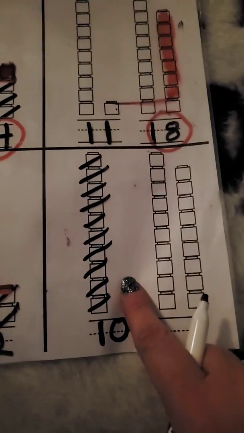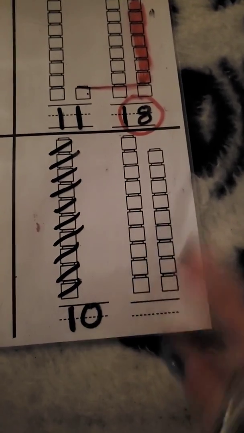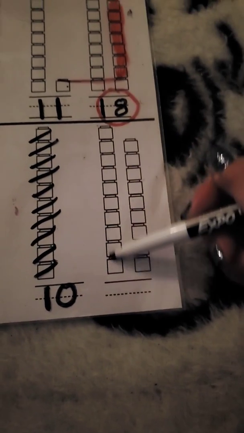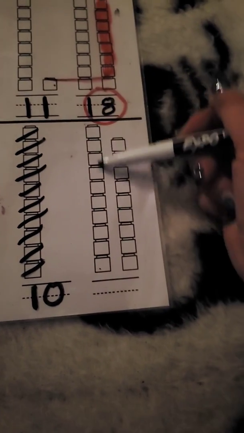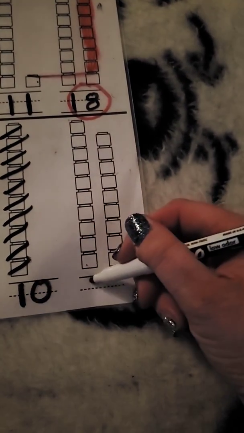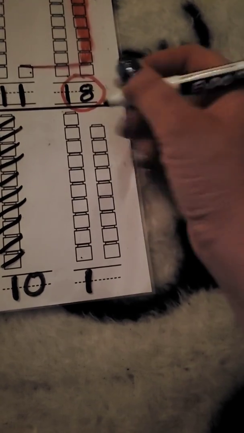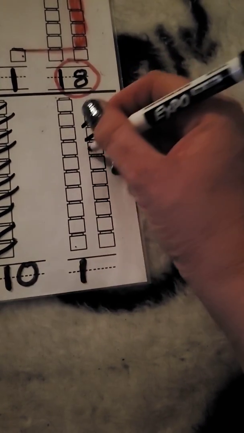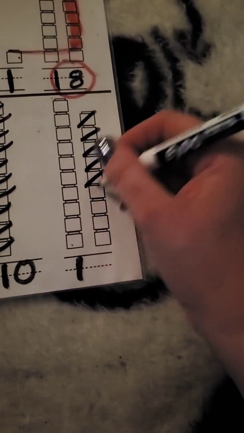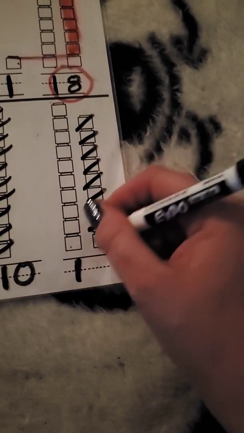So there's 10 here. Let's go ahead and see how many are here. Remember, this tall block is 10. So we know that's 10. So there's only one of them. So we're just going to go ahead and put a 1. There's 1, 10. All right, now we need to know how many extras or how many 1s there are. So let's count it. 1, 2, 3, 4, 5, 6, 7, 8, 9.